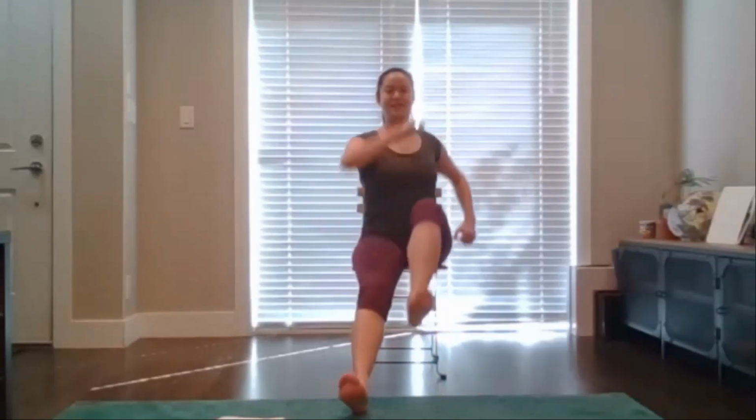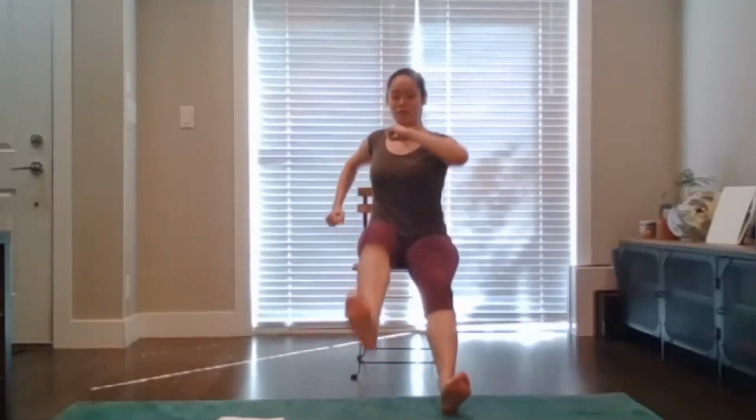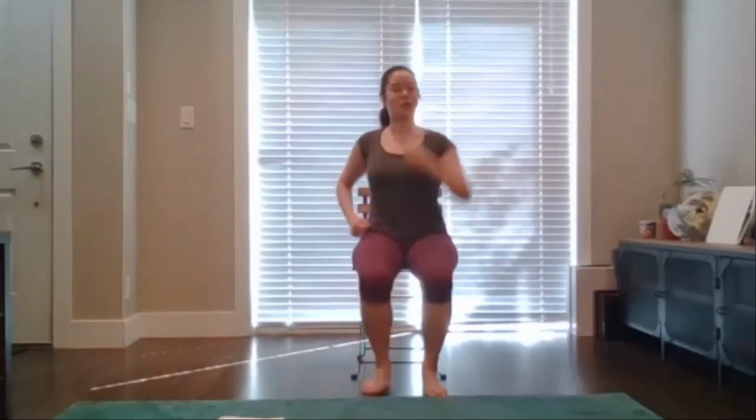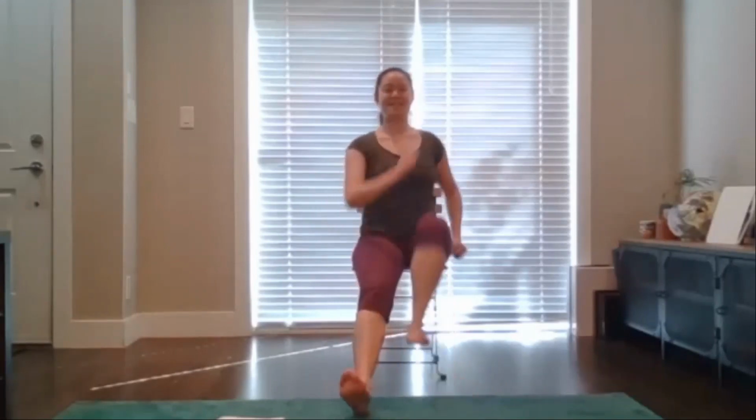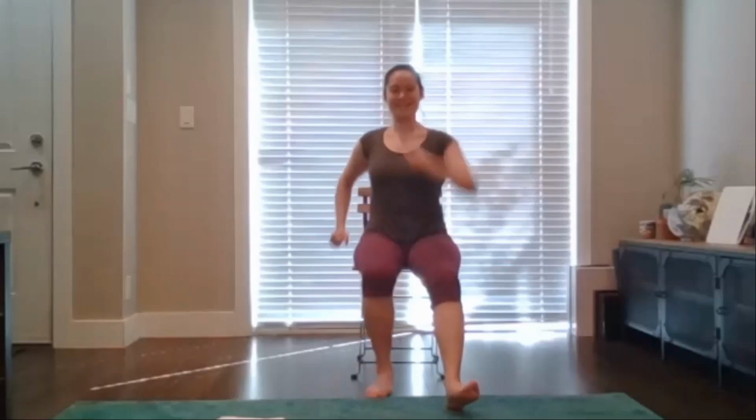Well done. You're alternating the legs. The arms will feel a little bit strange, but bear with it. You're thinking opposite arm to the leg. Let's do 2 more. 1 more.